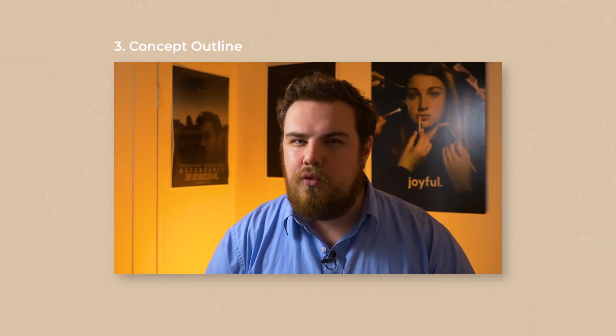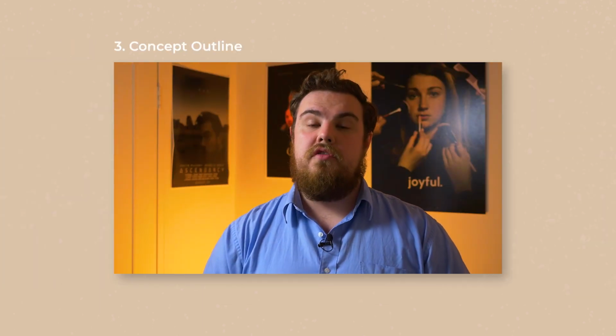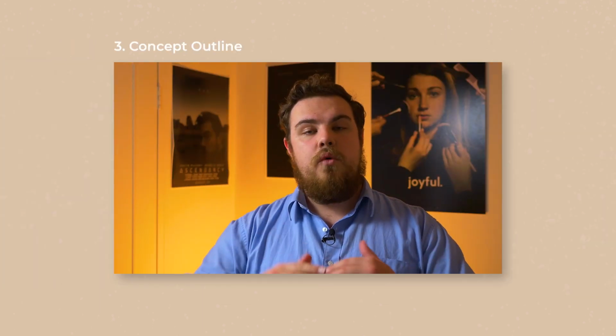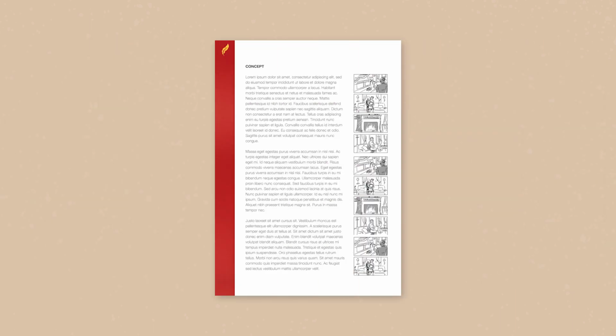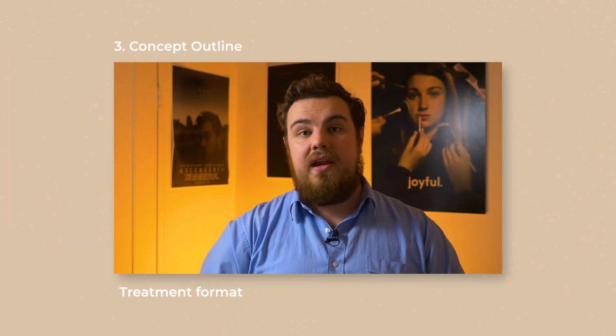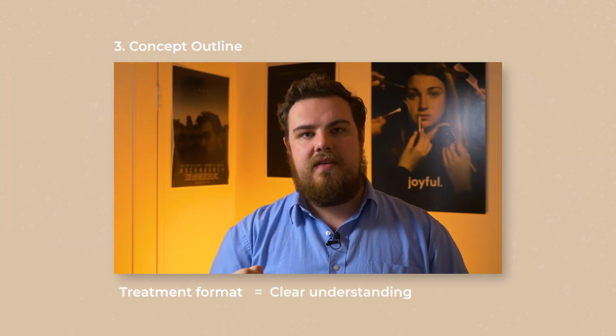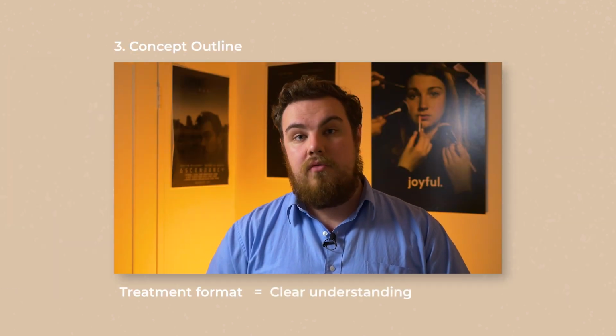Time to get a little bit more detailed with the content of the pitch document. So here we've outlined the entire concept almost in treatment format, so that the user reading it can get a really strong idea of everything that's going to happen throughout the piece.